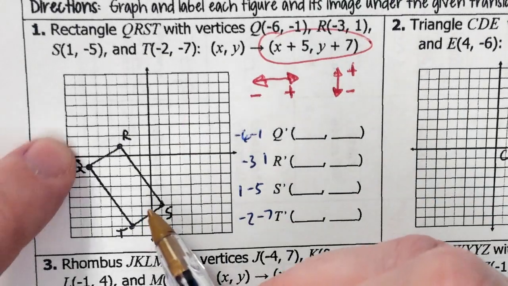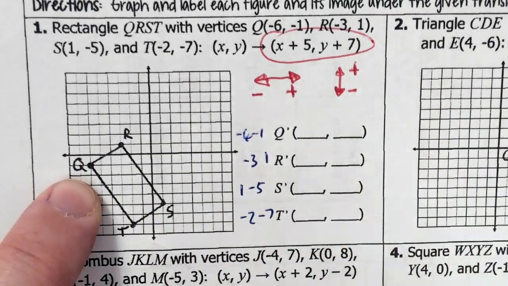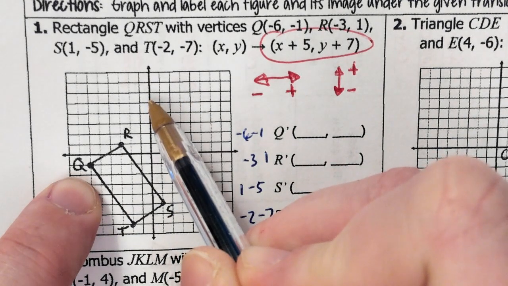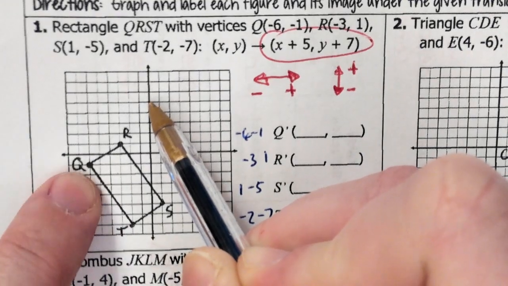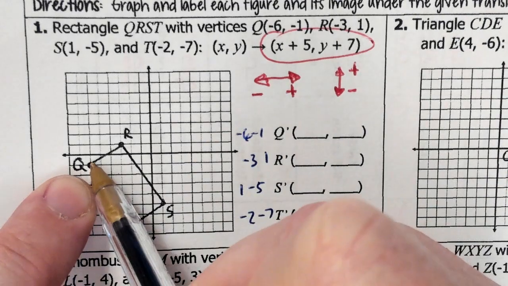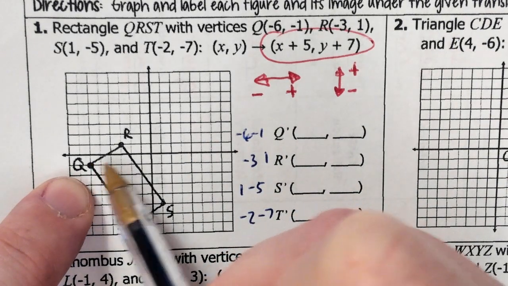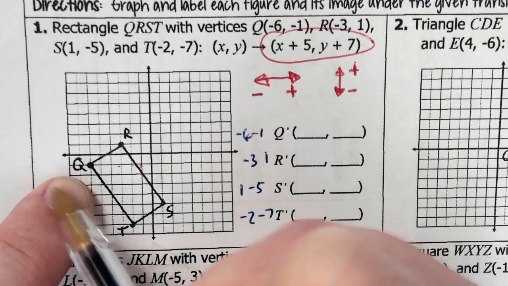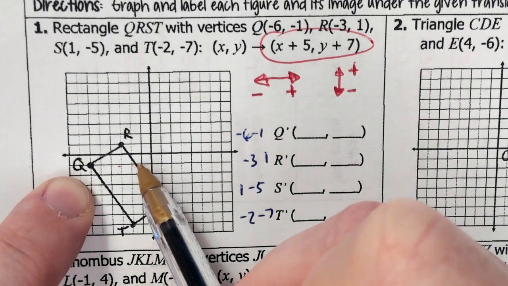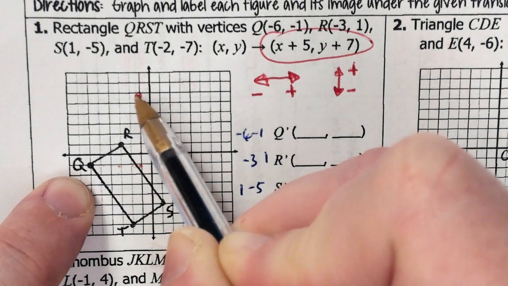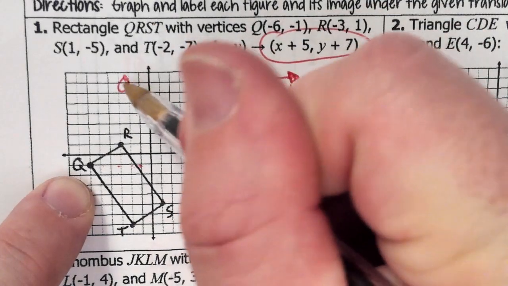We're going to take each point. I'm going to put my finger at Q, that way when I do my motion, after I get to where it's supposed to go, I won't forget which point I moved. My finger's right here and I'm going to remember. So I'm going to go +5, which is to the right. Taking Q, go +5: 1, 2, 3, 4, 5. +7 means up. 1, 2, 3, 4, 5, 6, 7. And I landed right there, and that is letter Q.